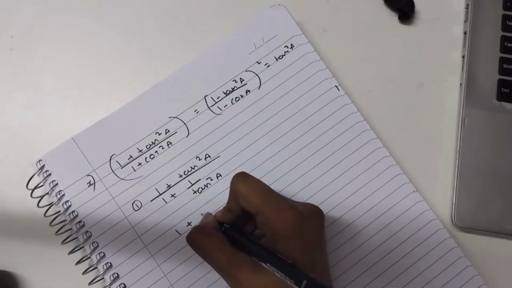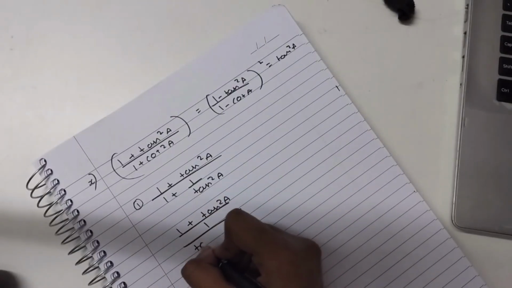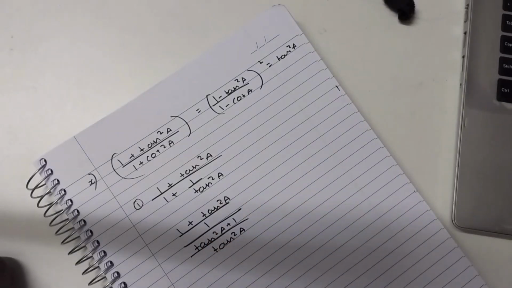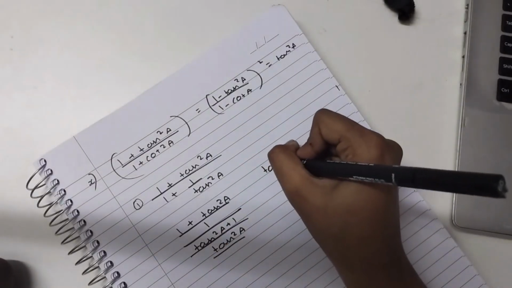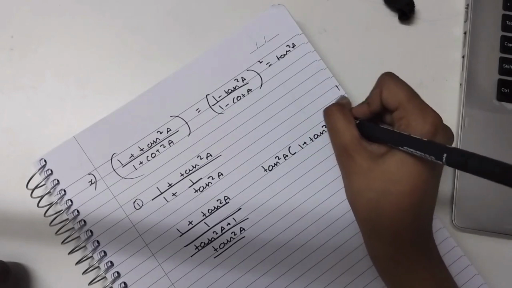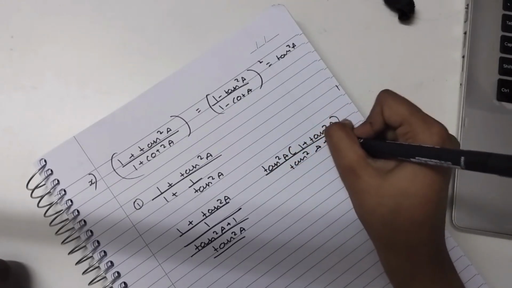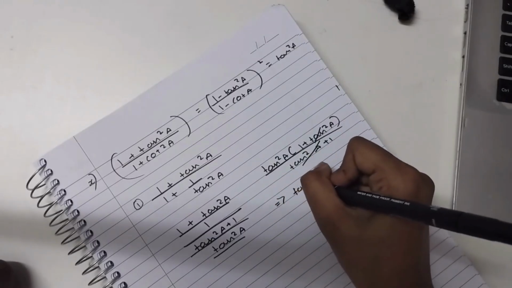So we'll get 1 plus tan square A by tan square A plus 1 by tan square A. So we're going to bring tan square A over to the numerator, so we will get tan square A times 1 plus tan square A, divided by tan square A plus 1. Tan square A plus 1 will get cancelled, so we will be left with tan square A.